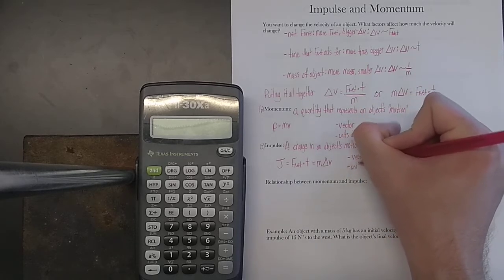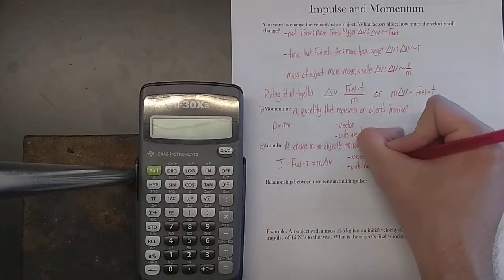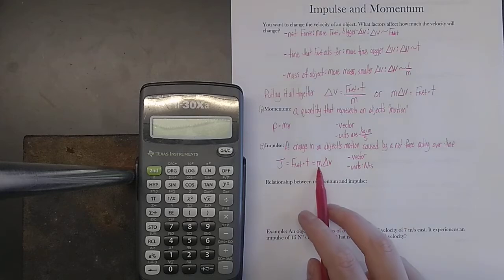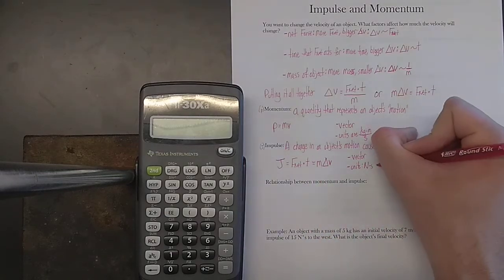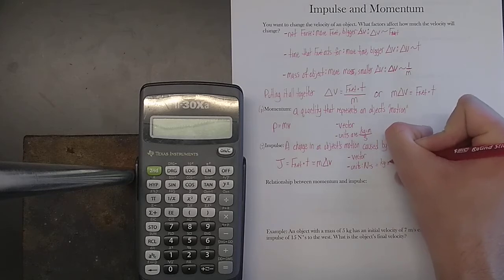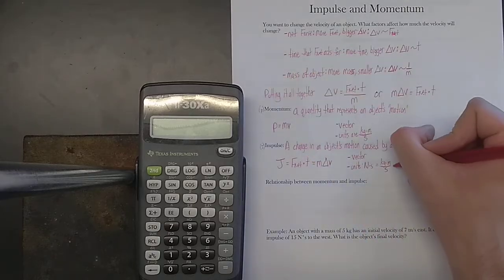and the units are the units of net force times time, or it could also be the units of m times delta v, mass times change in velocity. Well, mass and velocity, that's units of kg times m over s. But wait a second, that's the same units as momentum, which is interesting.